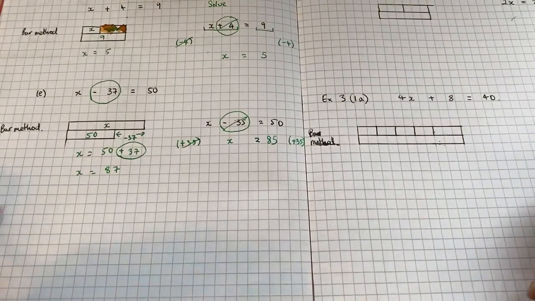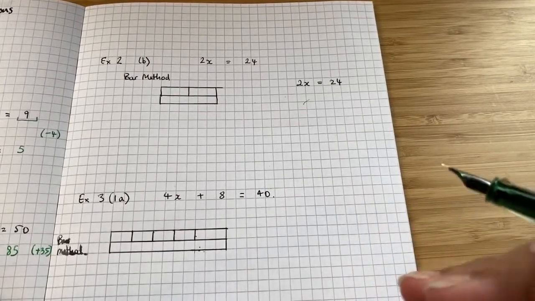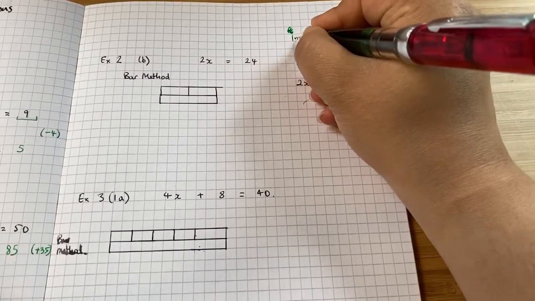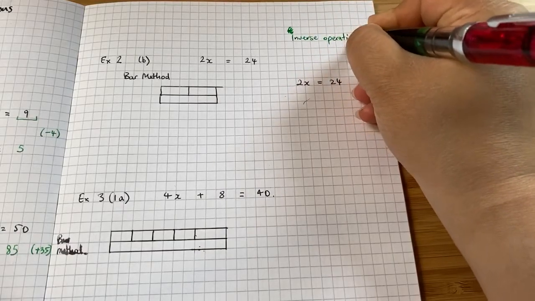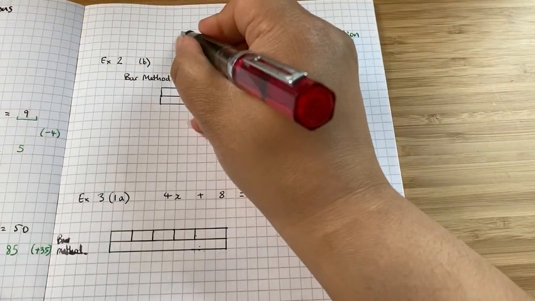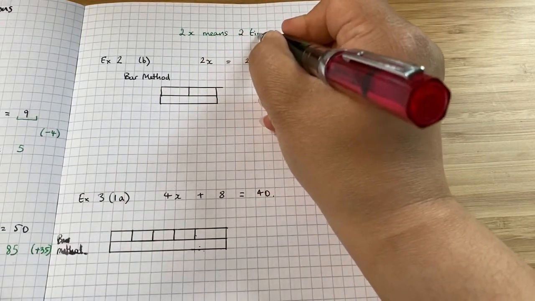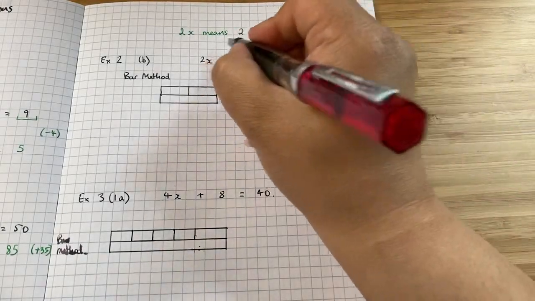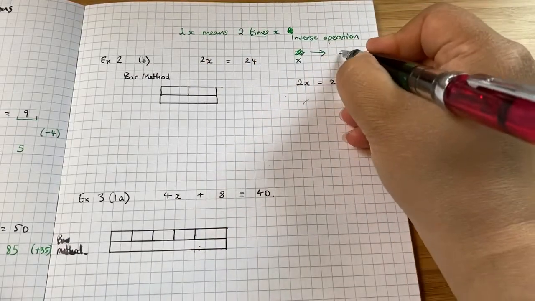Okay. Now, as the equations get more complicated, I will still apply the same method. I am still going to do the inverse operation. So it doesn't matter that it's now a multiplication. The inverse of that will just be division. So here, 2x. Remember, 2x means 2 times x, or 2 multiplied by x. So that means our inverse operation for times will become a divide.